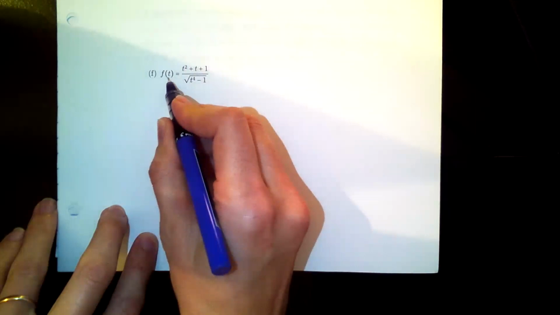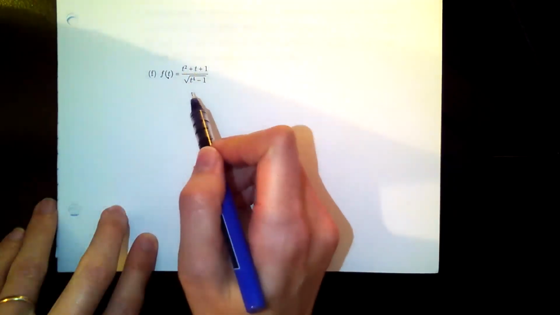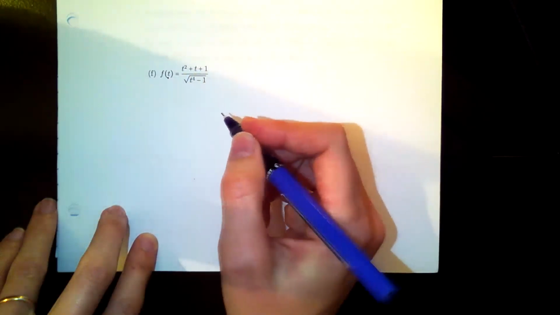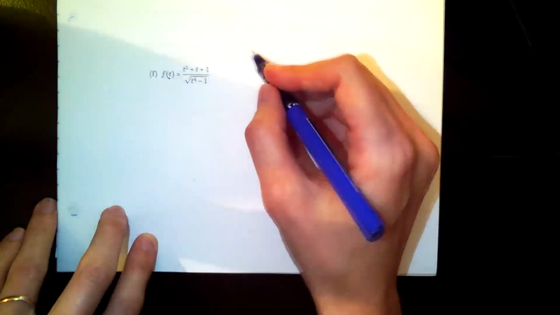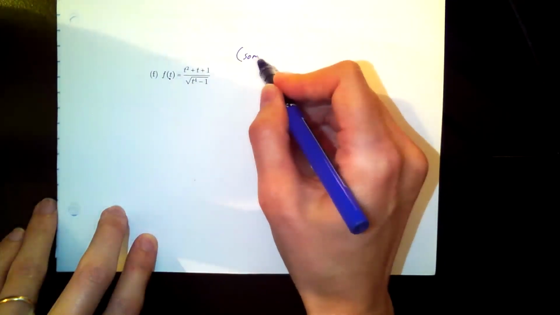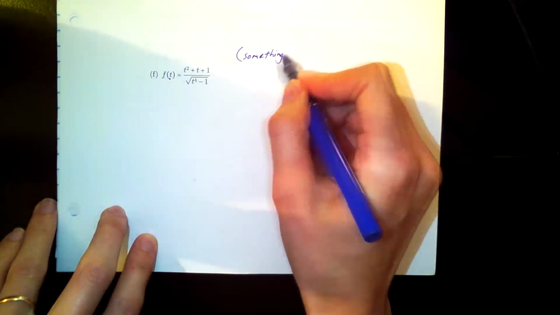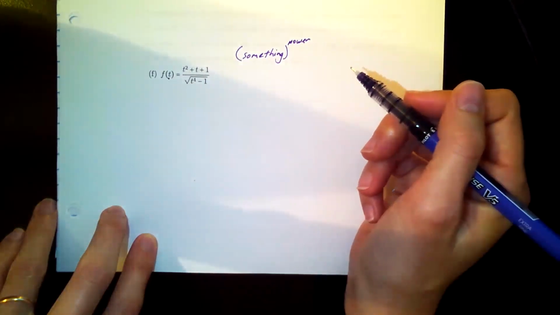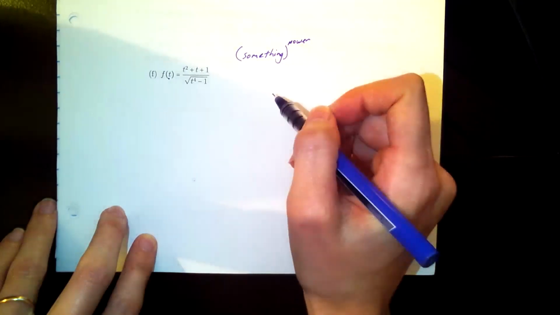Well, in this one, my function is first a function of t instead of x, so let's make a note of that. I'm seeing t's here instead of x's. And I have t squared plus t plus 1 divided by the square root of t to the 4 minus 1. Now, overall, what is the form of this thing? Does it first and foremost look like something in parentheses to a power? Because if it did, I could start right away with using the general power rule, which is what we're learning in this section. But it doesn't quite look like something in parentheses to a power at first glance.